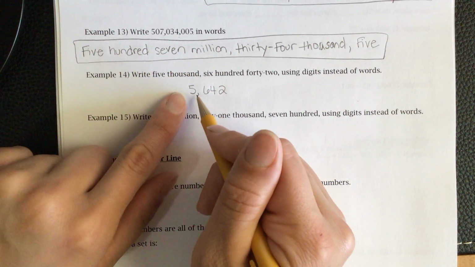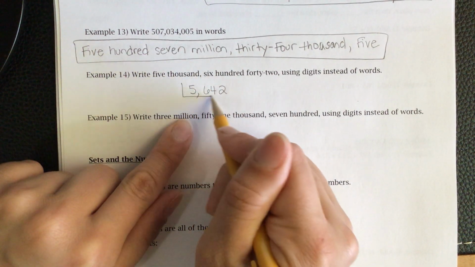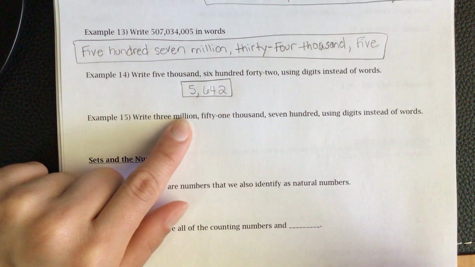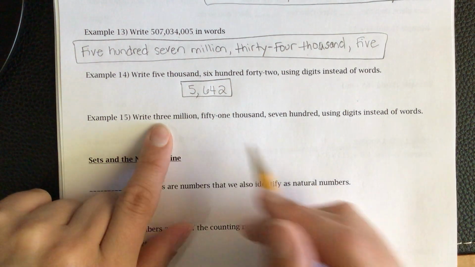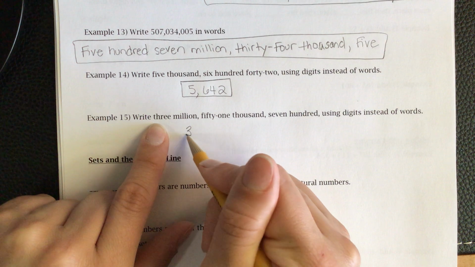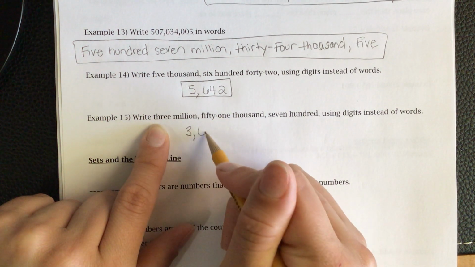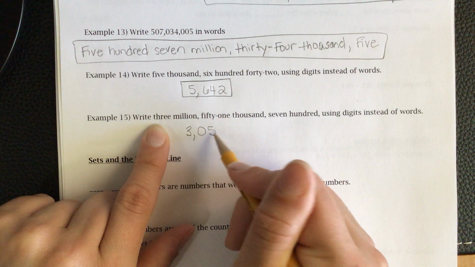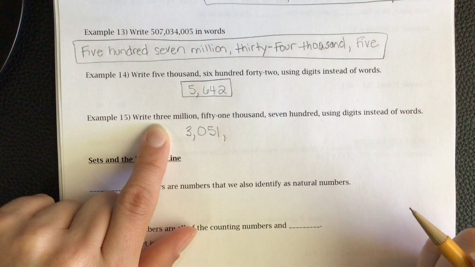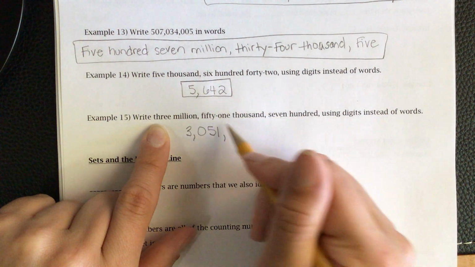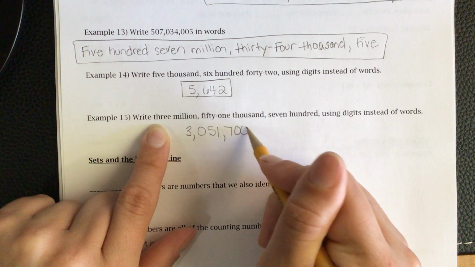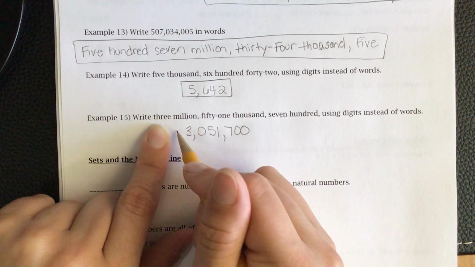The thousand tells me that that's done and it has a comma in there to share with me that I'm finished. In the next one we have three million, comma, fifty-one thousand, so we're going to have a 0 for the hundreds, 51,000, comma, seven hundred, so 700, and this is our digit form.